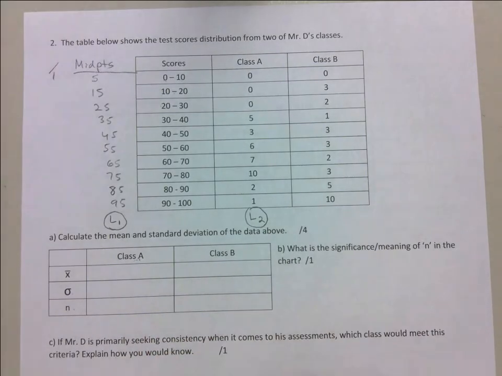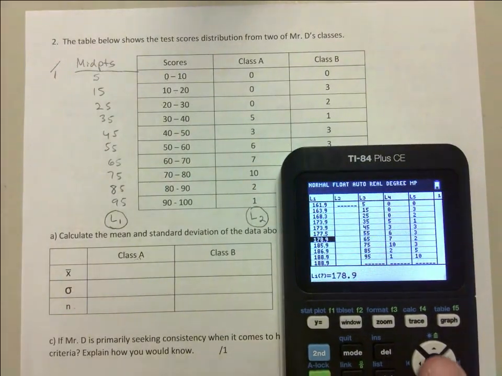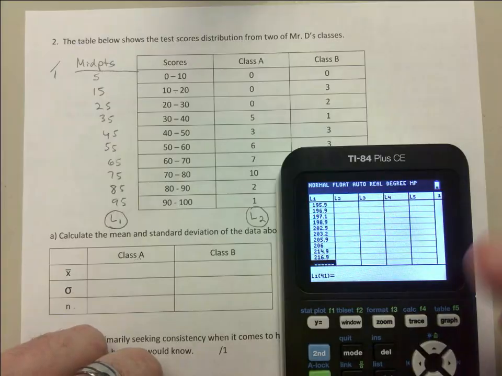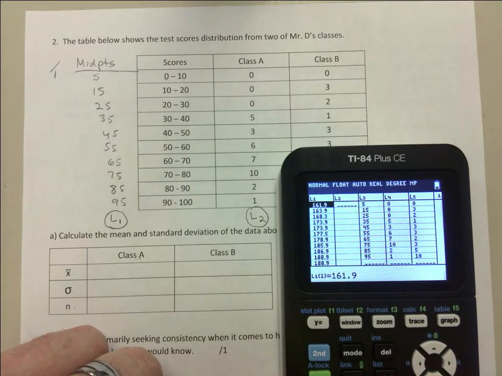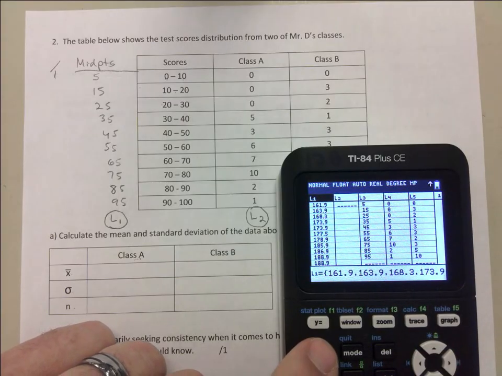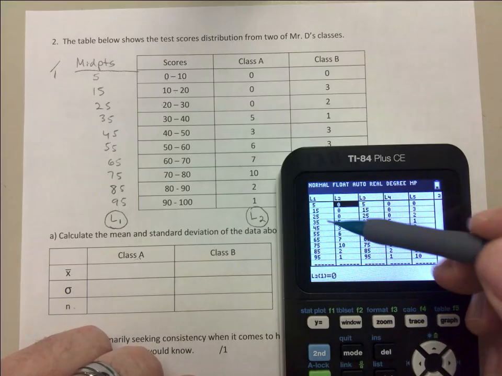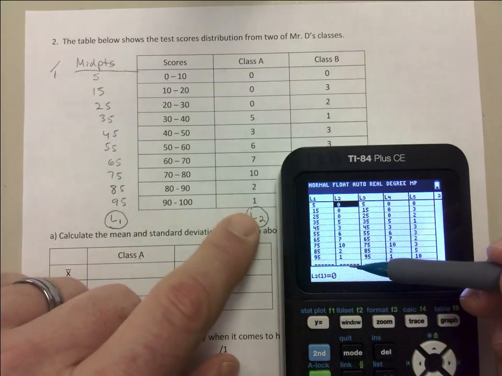So for class A, we got to go L1 and L2. So I already took the liberty to enter this, so watch what I'm going to do. I'm just going to paste L3 into L1 there. And I'm going to paste L4 into that. So I have this already entered.